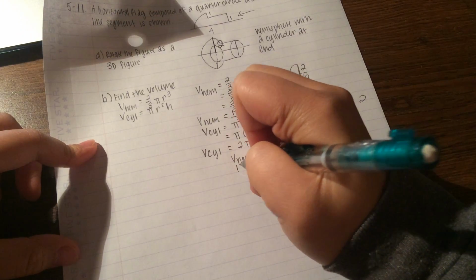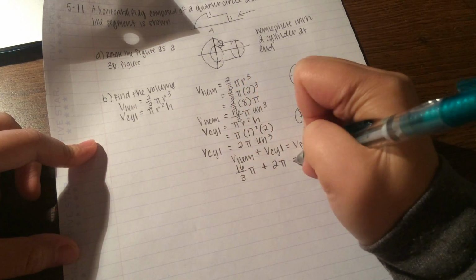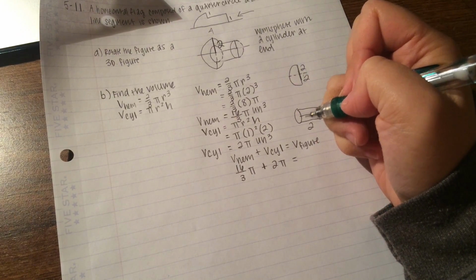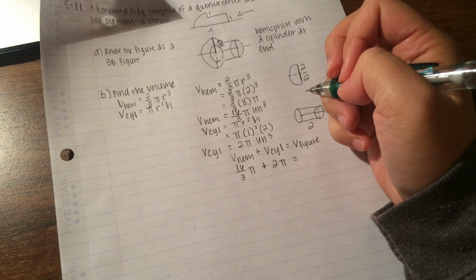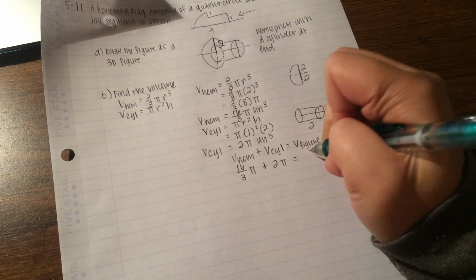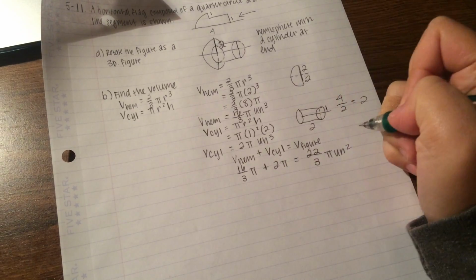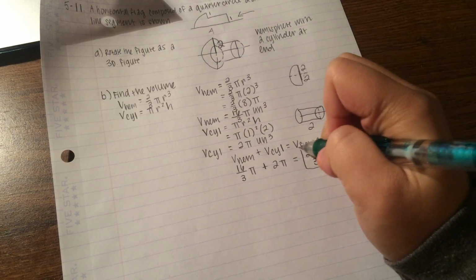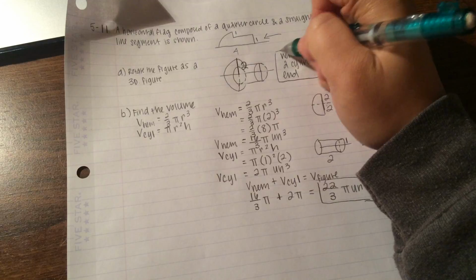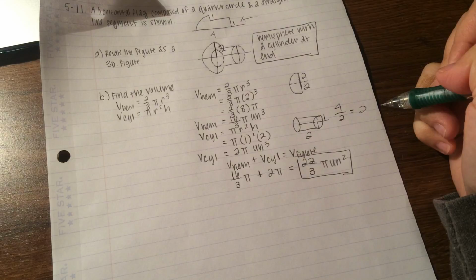So then that is 16 over 3 pi plus 2 pi equals 22 over 3 pi units cubed. Remember to box your answers. This is the end of CPM Calculus Chapter 5, number 11.